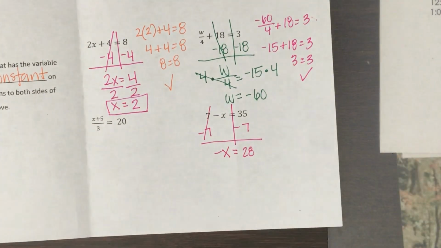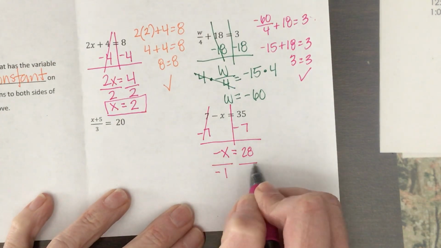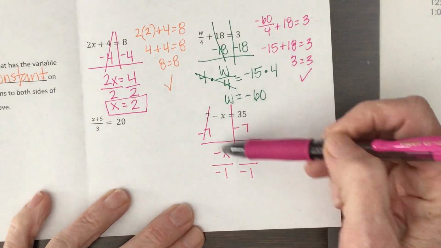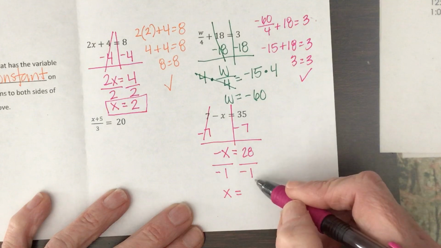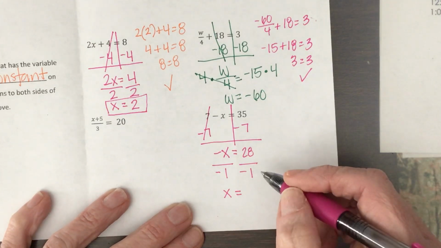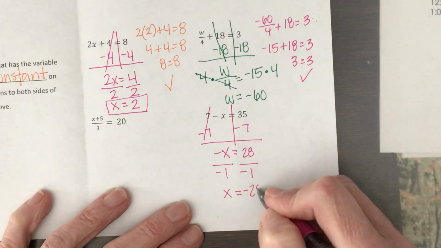Okay, so I can't have a negative x. How can I get it to be 1 or to be just x? Okay, to get a positive, I'm going to have to divide it by what? A negative. So I'm going to divide it by negative 1. Because a negative and a negative is a positive, so I'm left with x. X equals 28 divided by negative 1 is negative 28.